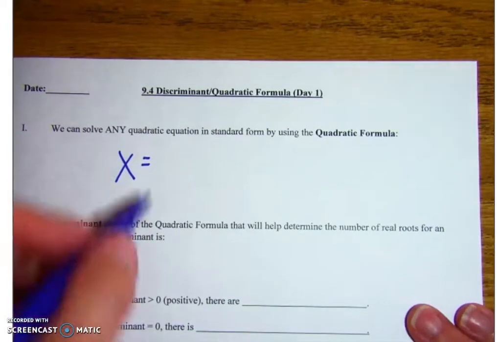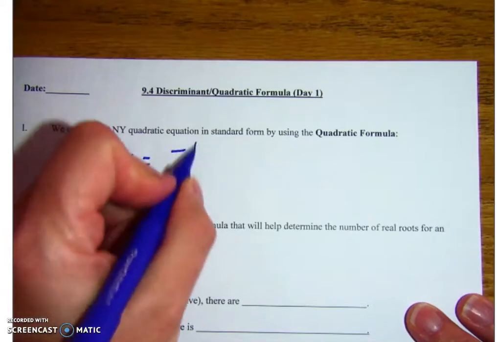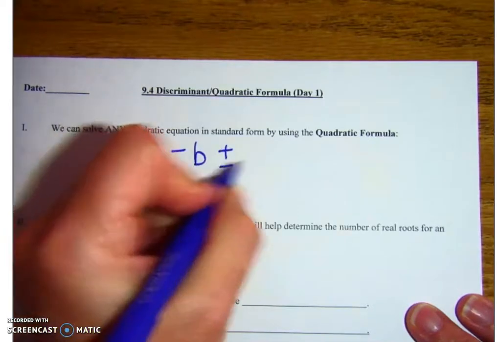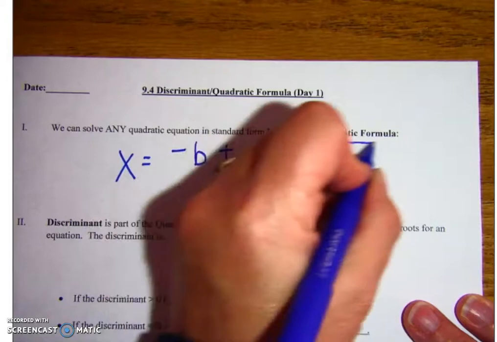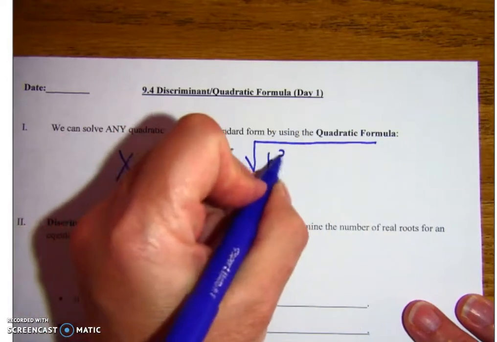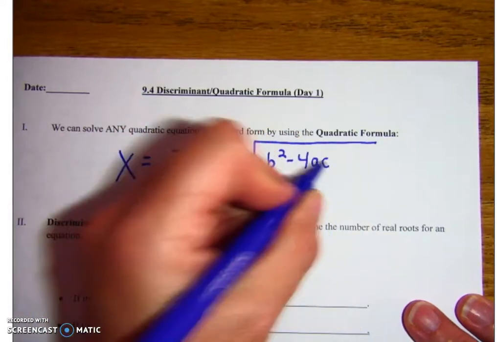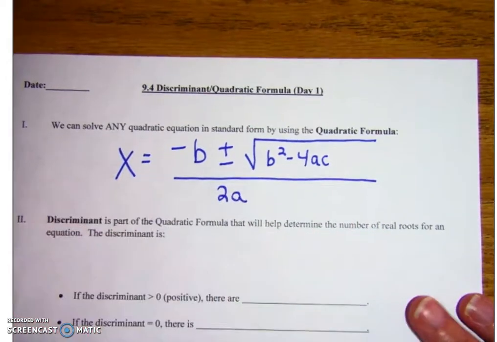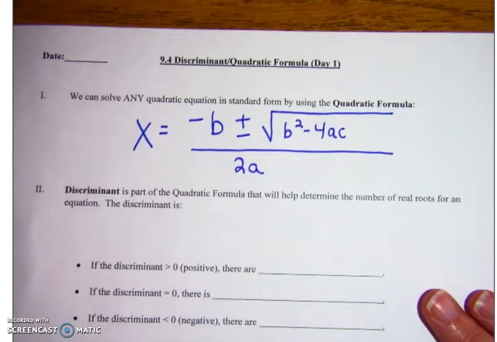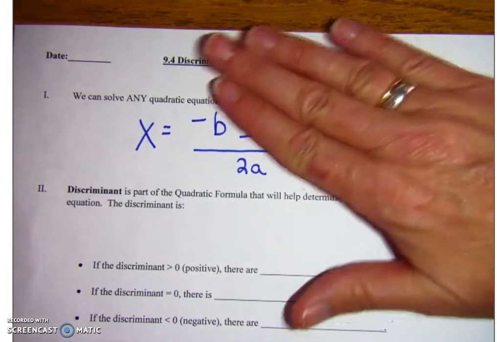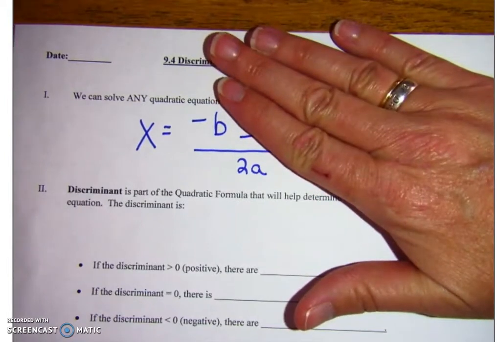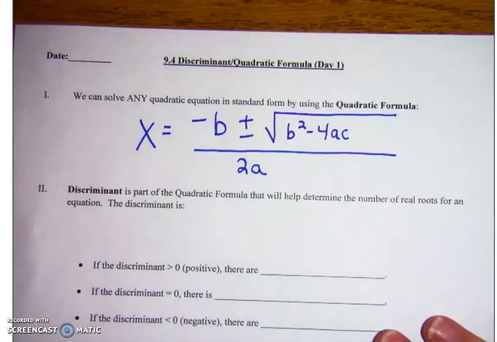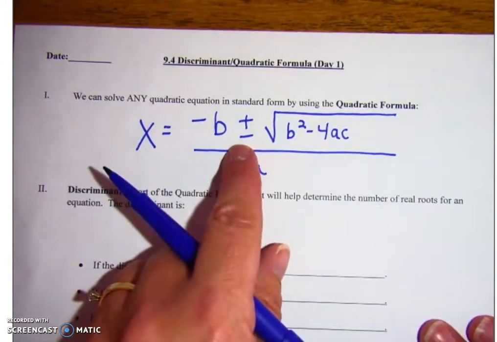x equals negative b plus or minus the square root of b squared minus 4ac, this whole thing divided by 2a. That can solve any quadratic equation using the quadratic formula. You already know part of it. Negative b over 2a, what does that help us find? Axis of symmetry. We've seen the plus minus before.